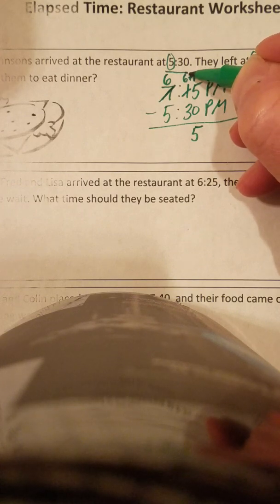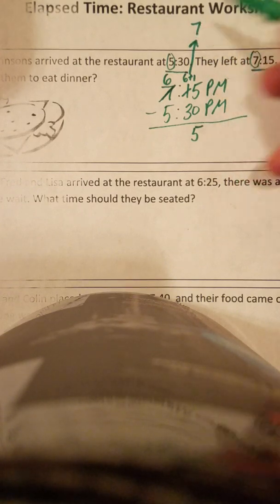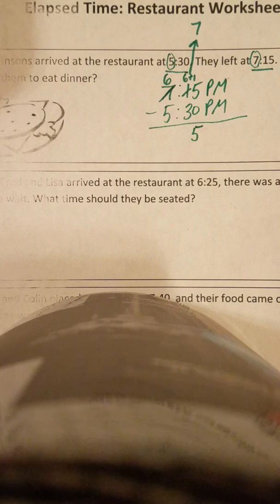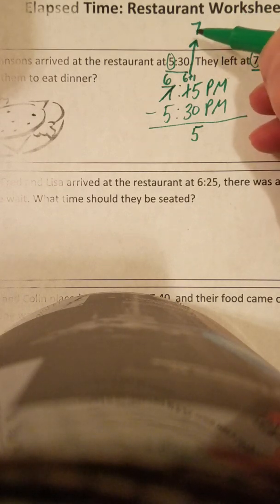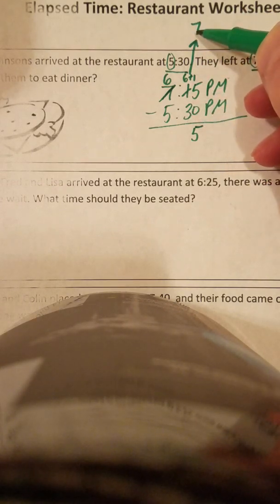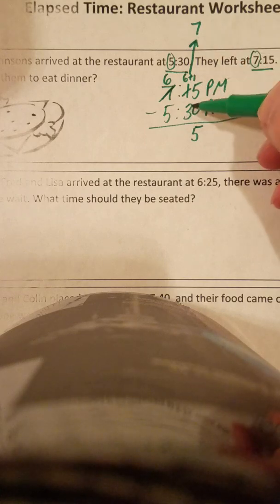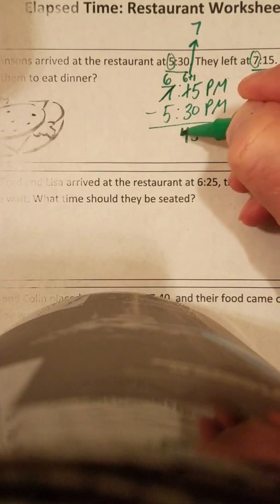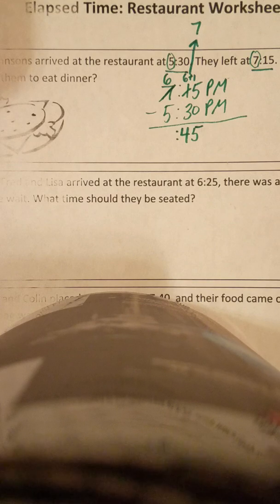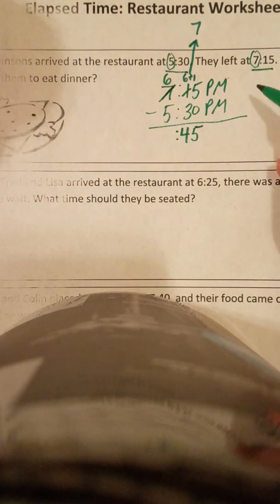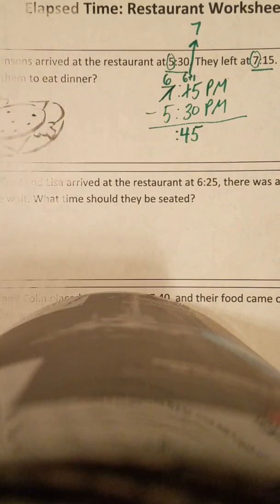A lot of people do that. Some people just know that 6 plus 1 equals 7. Either one is acceptable. Okay, now we have enough time. We have 7 minus 3, or 70 minus 30, which equals 4. So how long did it take them to eat dinner? 45 minutes, and then you write your solution sentence with that.